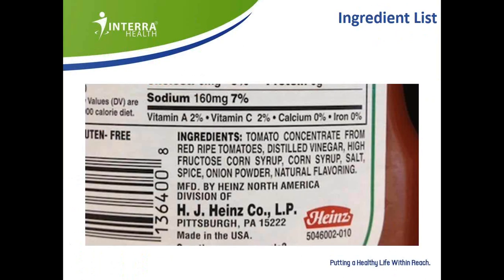And then the ingredient list. Don't forget about the ingredients. Foods with more than one ingredient must have an ingredient list on the label. Ingredients are listed in descending order by the amount, by the weight. The largest amounts are listed first.